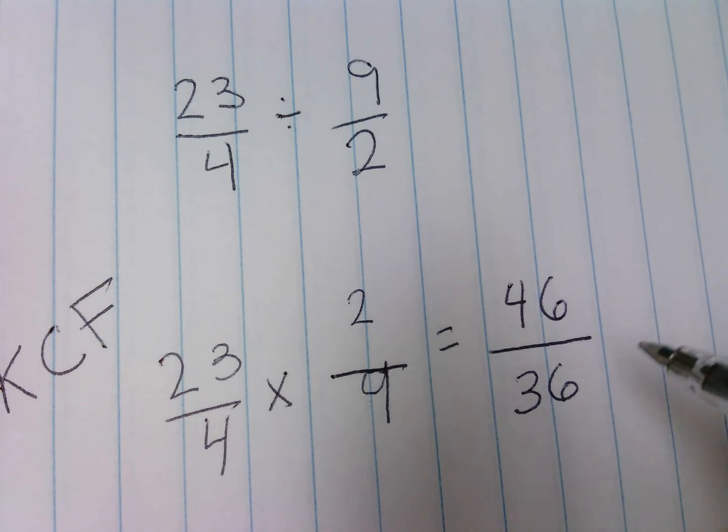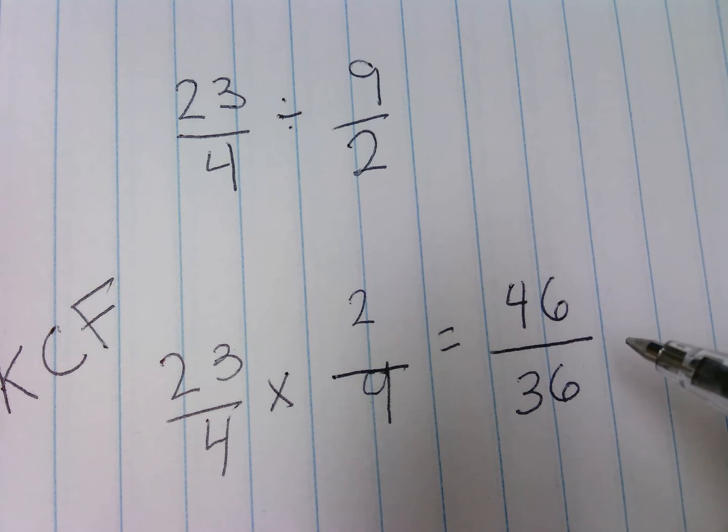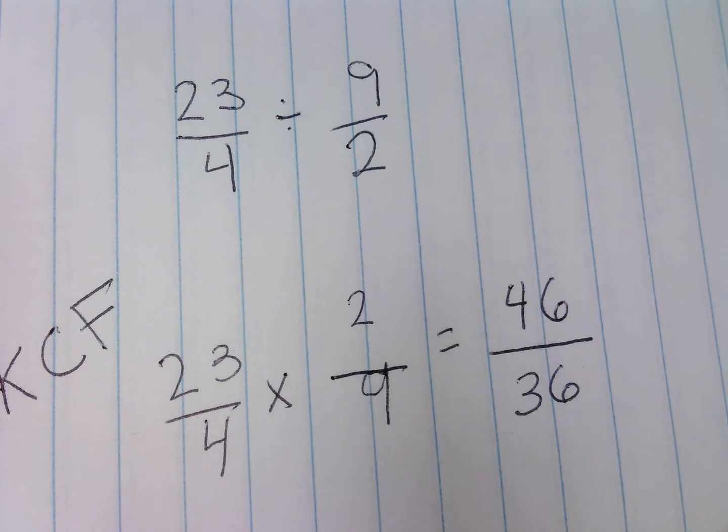So I have to figure out the greatest common factor of 46 and 36.